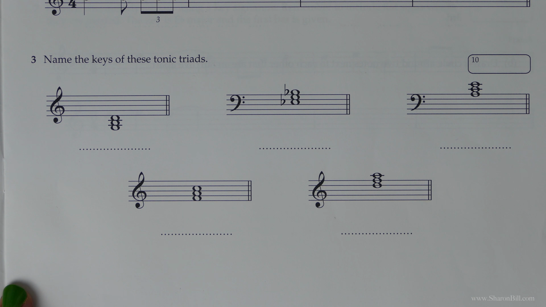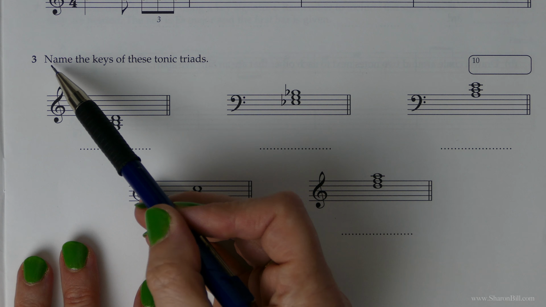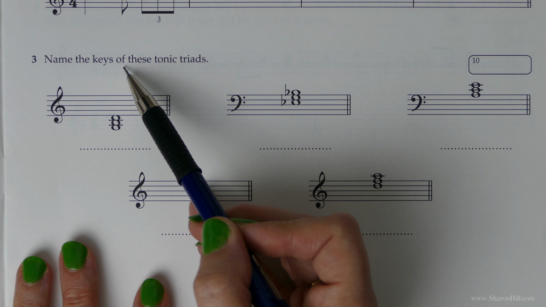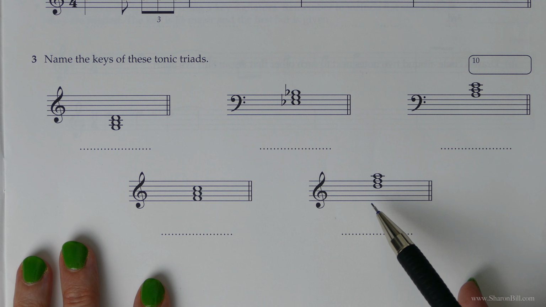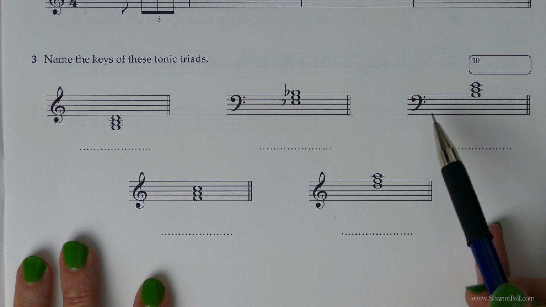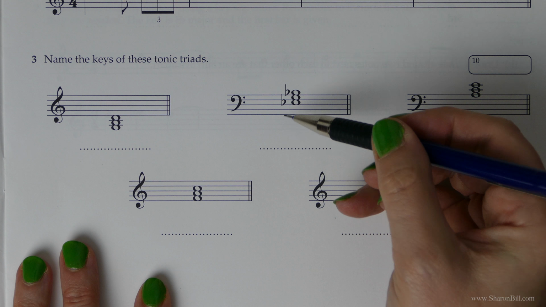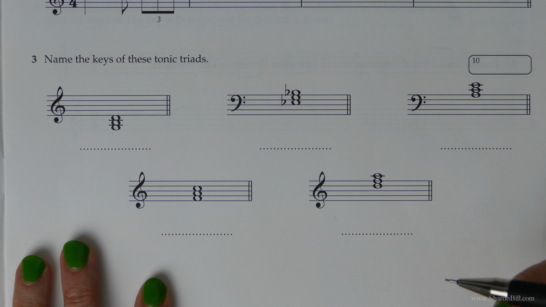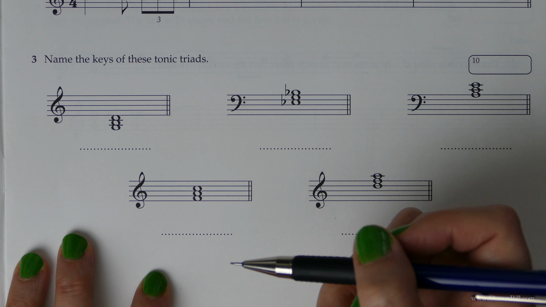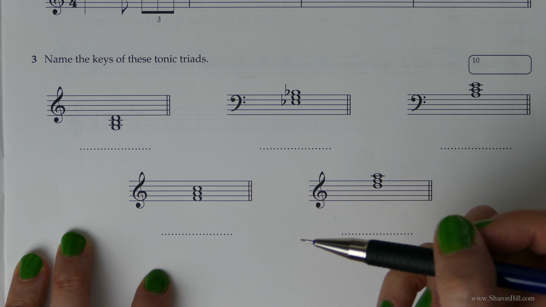to question 3. So question 3, name the keys of these tonic triads. We've just got to watch out because we've got different clefs, and then we need to take in these accidentals as well. But also the absence of accidentals will also give us a key.